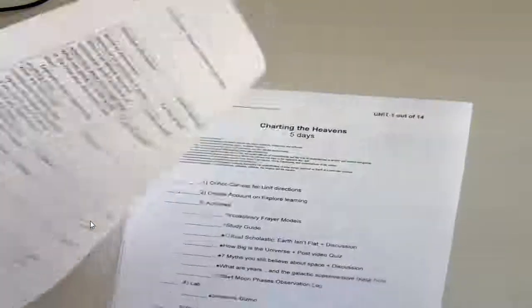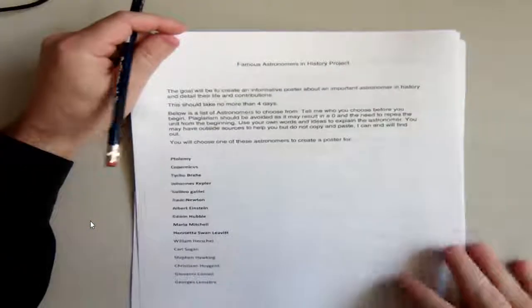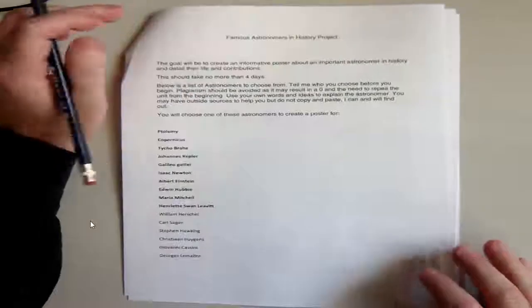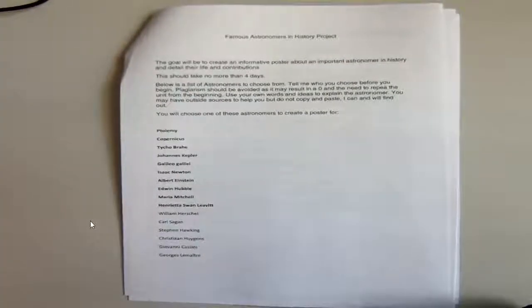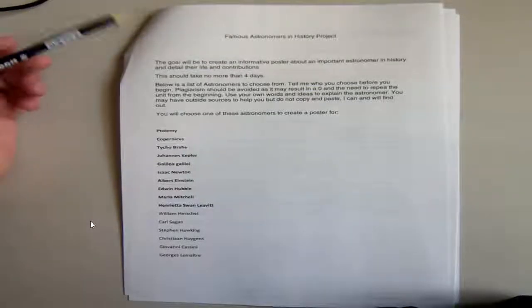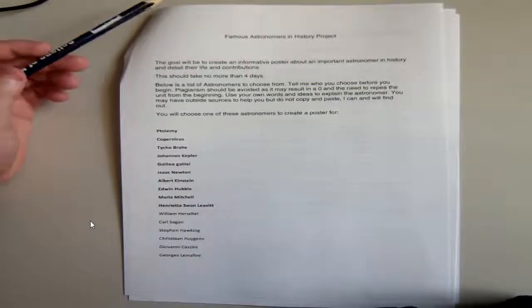So that's the test. If you choose to go the project route, in other words, I want to do the project instead of the test. I don't really like trying to learn stuff. I freak out on tests, whatever. This is the project. You'll choose an astronomer. I know it's kind of zoomed out a little bit. You'll create a poster. Yes, I have posters in my class.